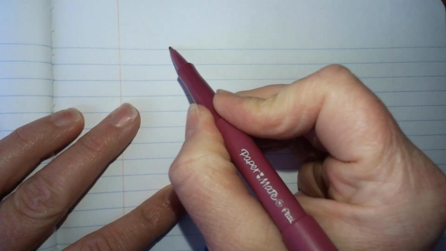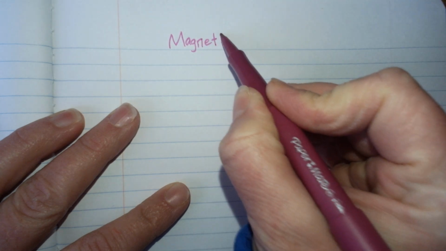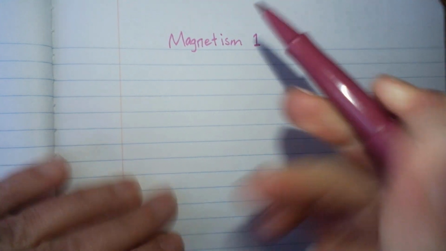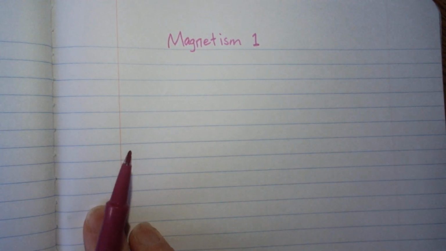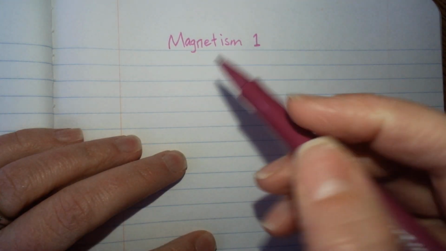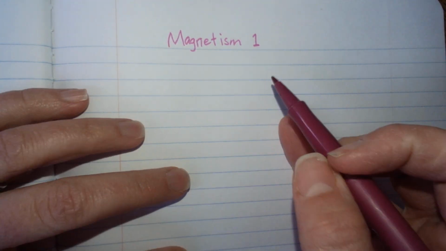Alright, so I'm going to title this Magnetism. Okay. How many of you know what a magnet is? Everybody knows what a magnet is, right?